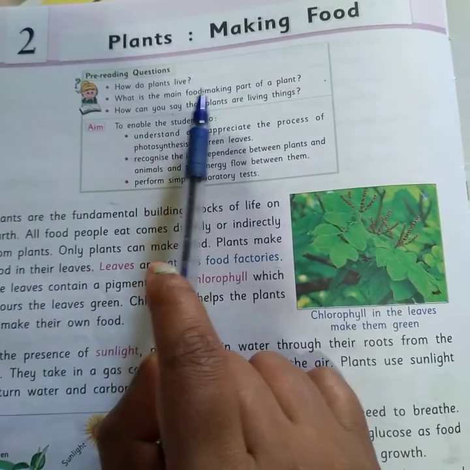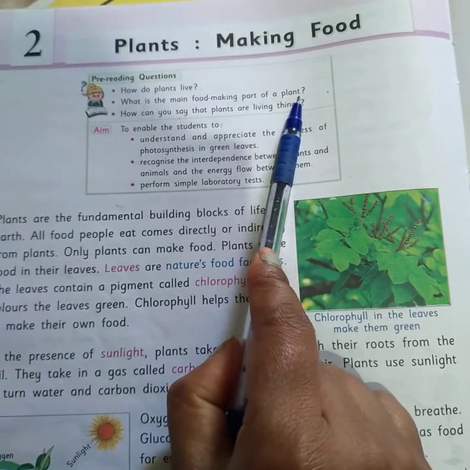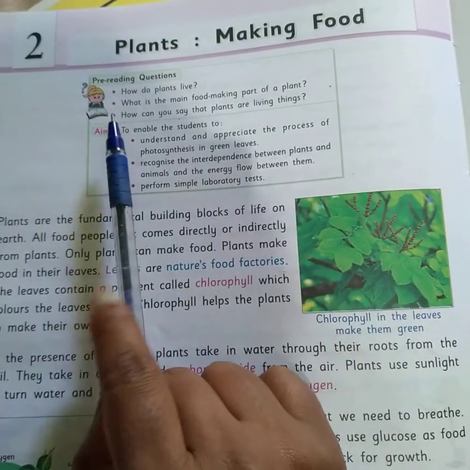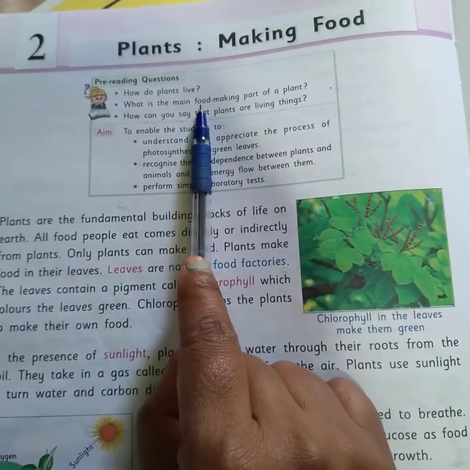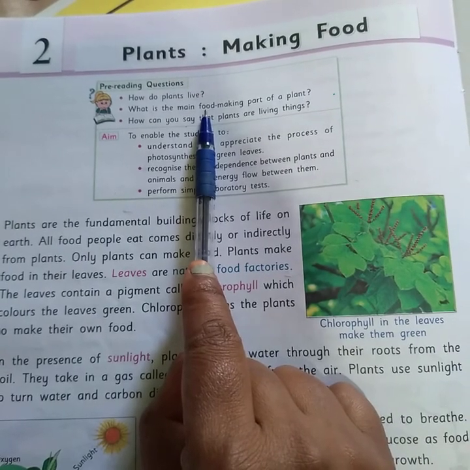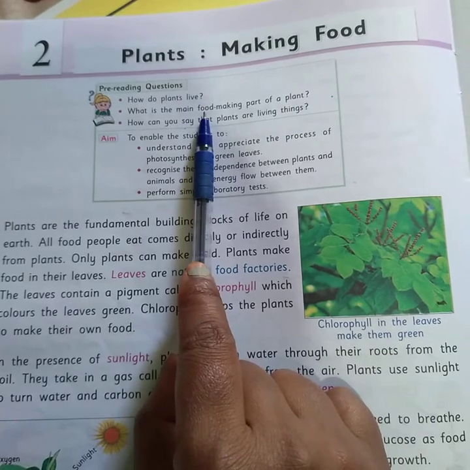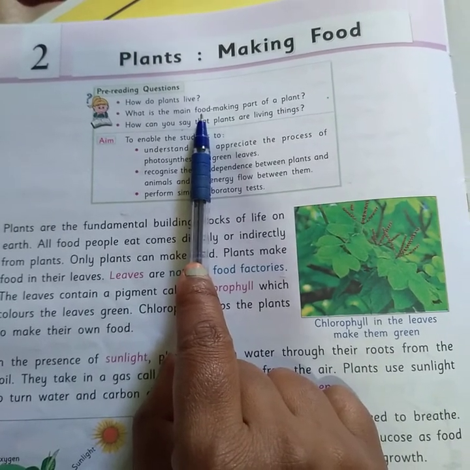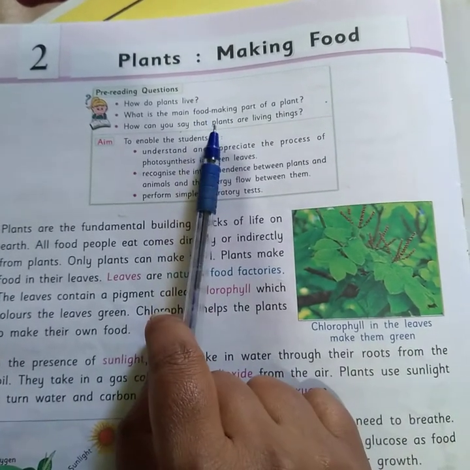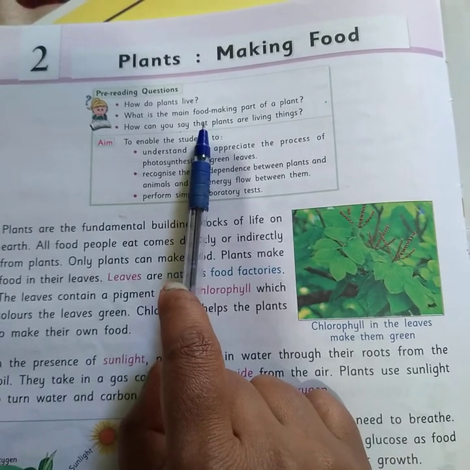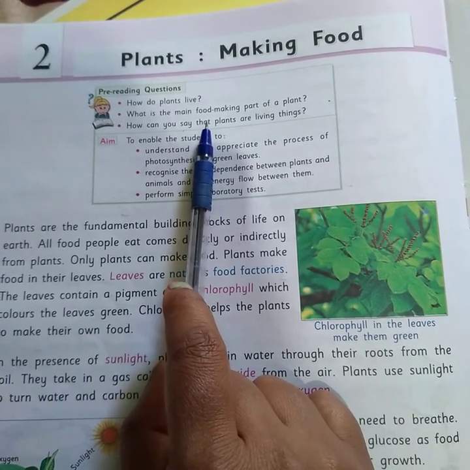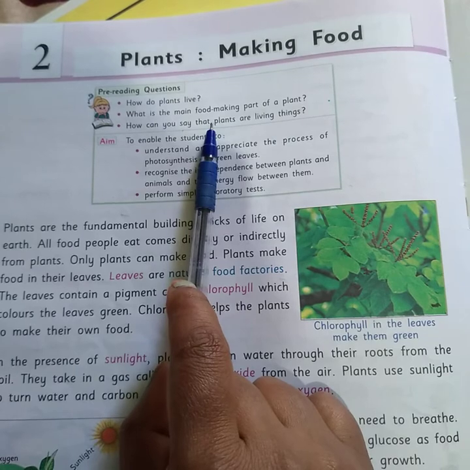What is the main food-making part of a plant? In this chapter we will study that leaves are the main parts of a plant responsible for making food with the help of the photosynthesis process. In photosynthesis, plants prepare their food using carbon dioxide and sunlight in the presence of chlorophyll.